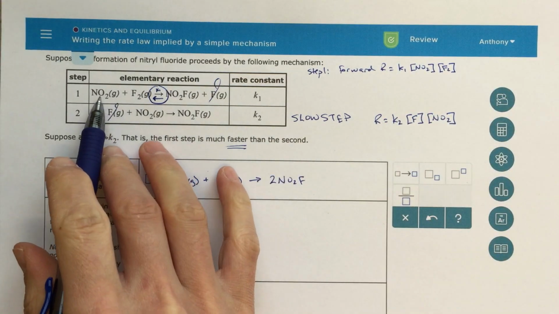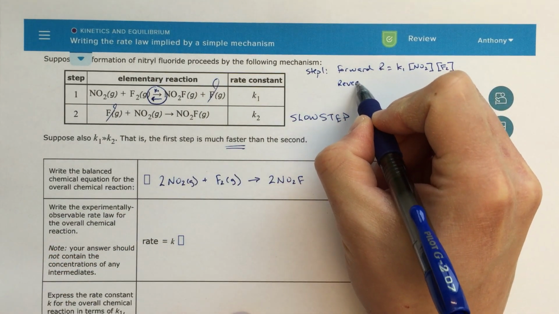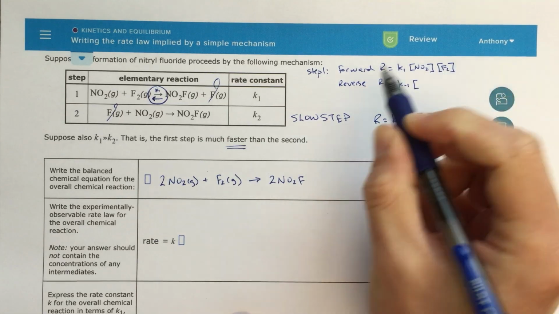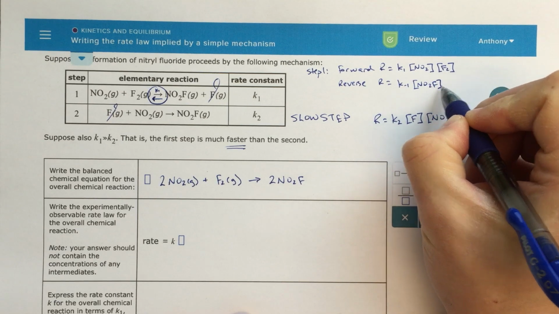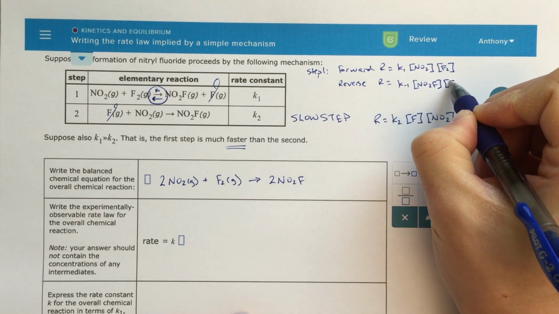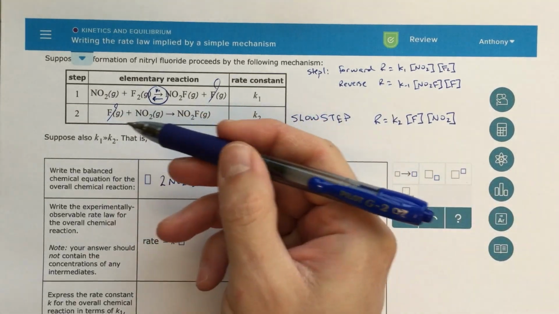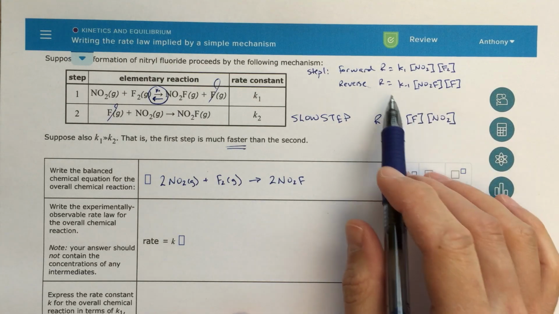So that's just writing out the forward reaction. The reverse reaction is going to be R equals K to the minus 1, and then really my products, NO2F and F. So this is writing for the reverse reaction going right to left. This would be my rate law for that.